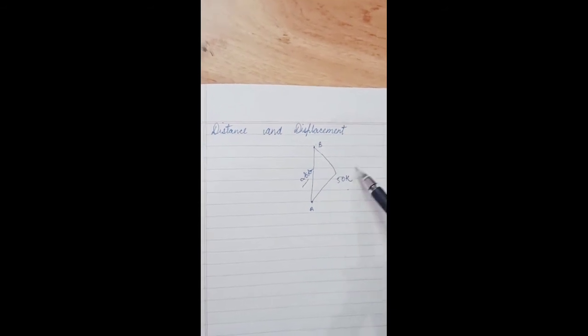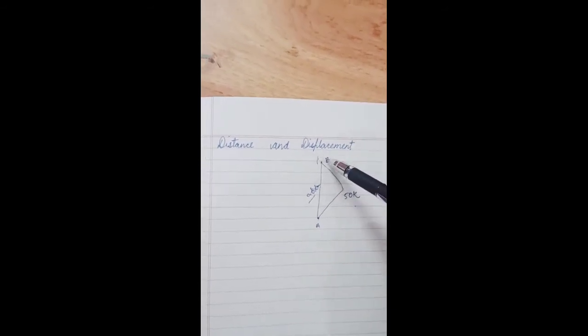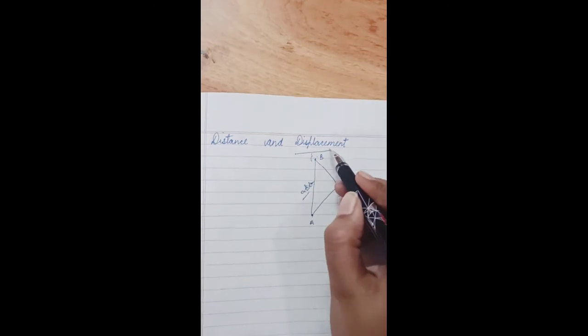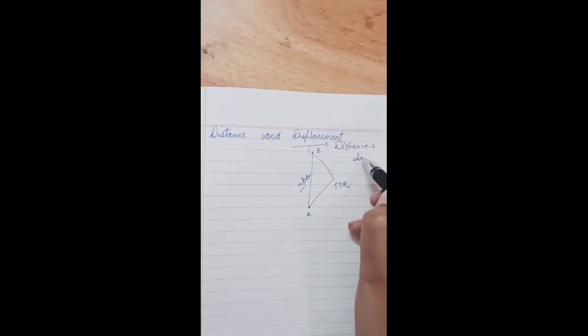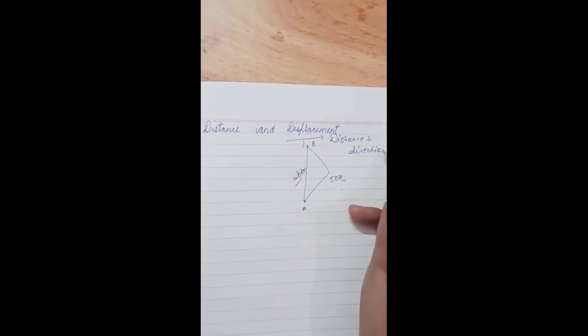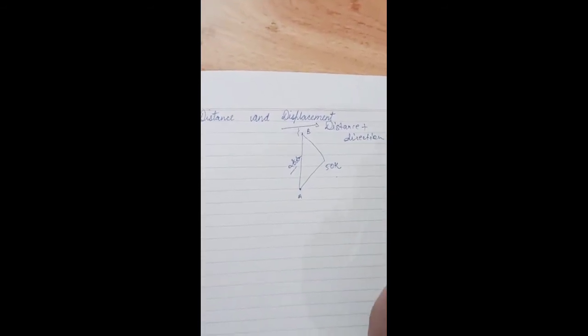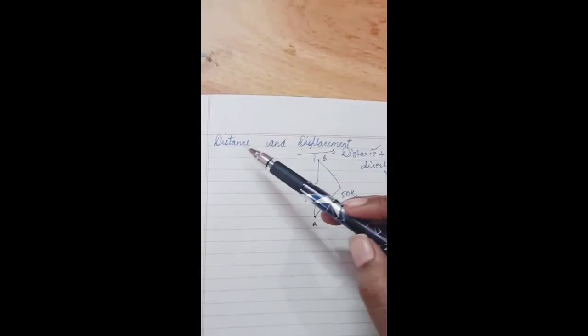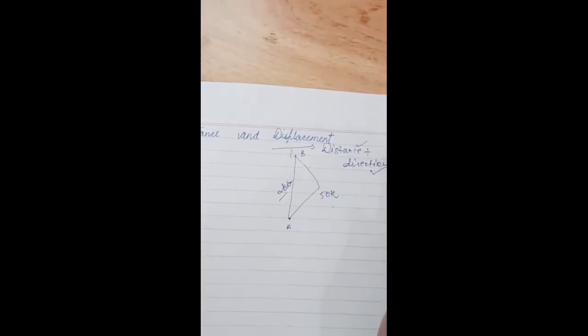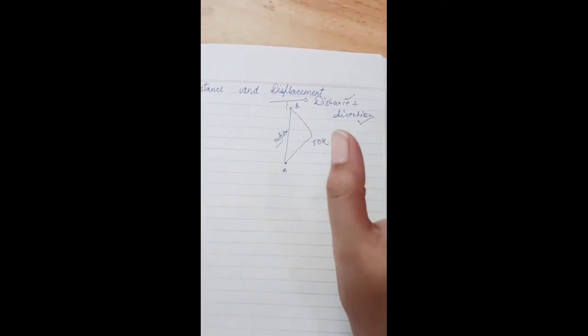Second, distance and displacement: displacement means distance plus direction. If we talk about displacement, it means we are talking about distance and direction. And if we talk about distance, then we are only talking about the distance covered by any object. And displacement is the shortest path.